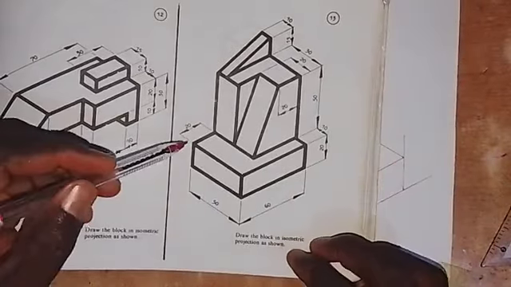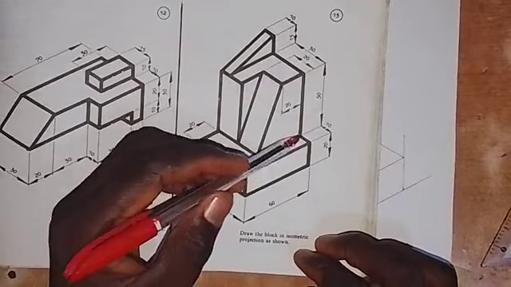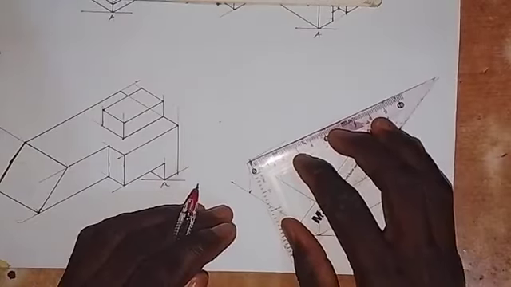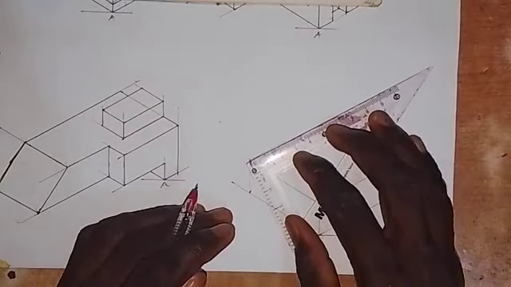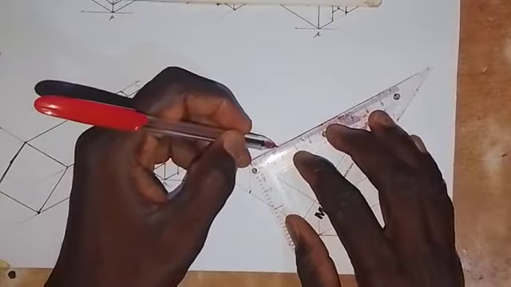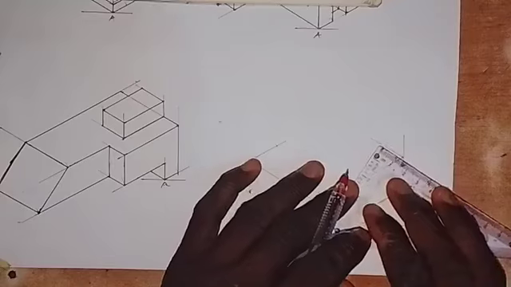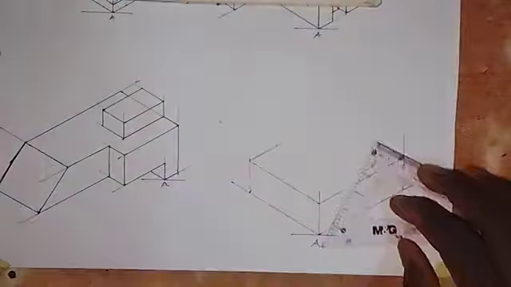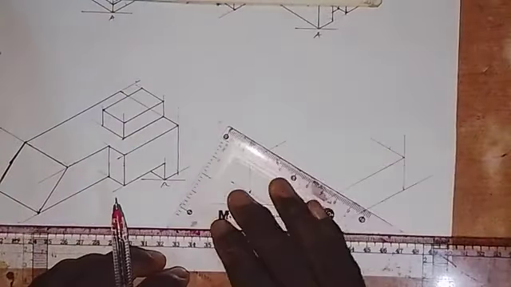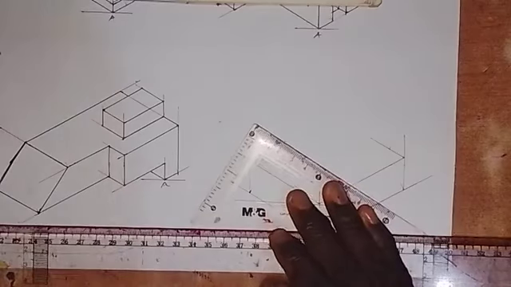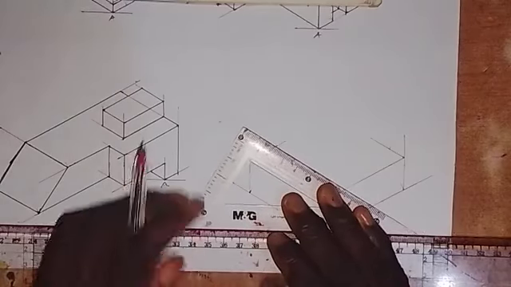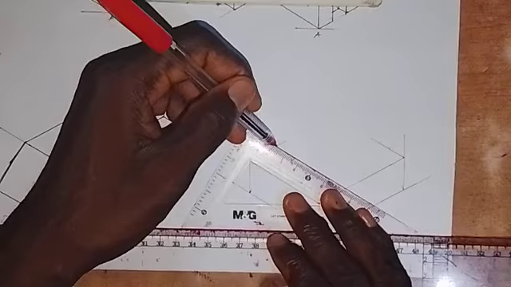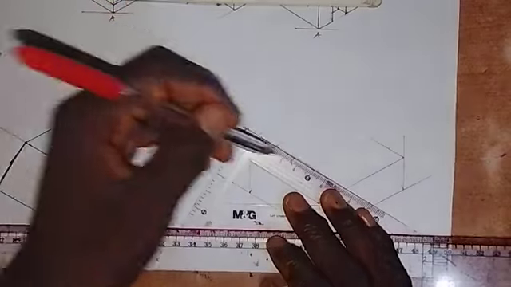Now, the distance from here to here is 20, and from here to here is 10. So let's make use of those two dimensions. From this point I will take a measurement of 20 millimeters on this line. While here I will take 10 millimeters from this point inward. This is 10 millimeters. So coming to this point here, I'm going to draw a line this way. So we have this.